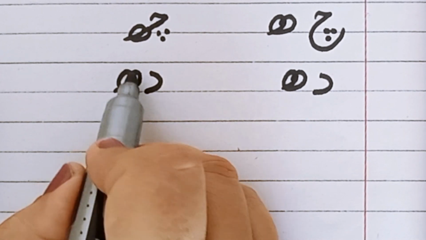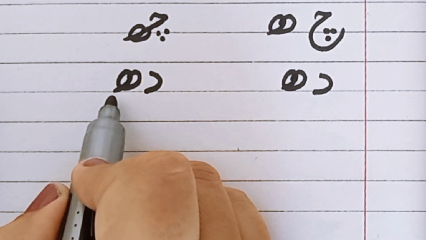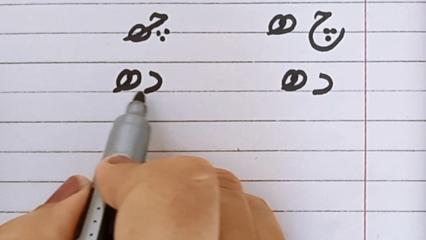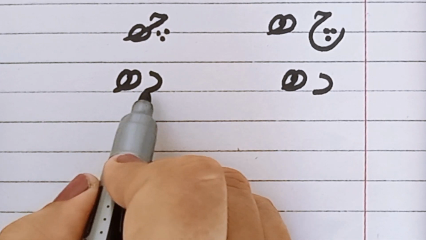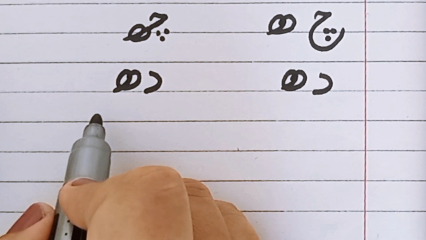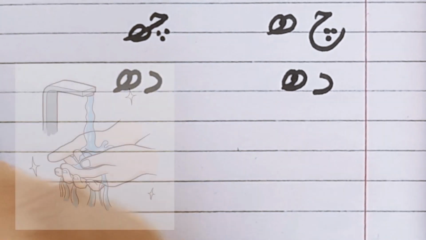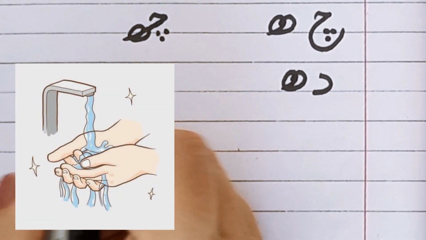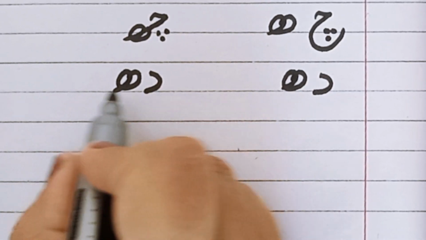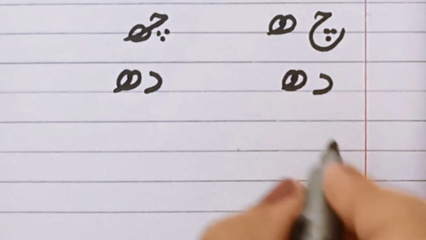That's why Do Chashmi Hay is written on its own. It will not be joined with dal, right? But we will pronounce it together like dh. It gives the sound dh, like dhona. Dhona is to wash something. So dhona is written with these letters.